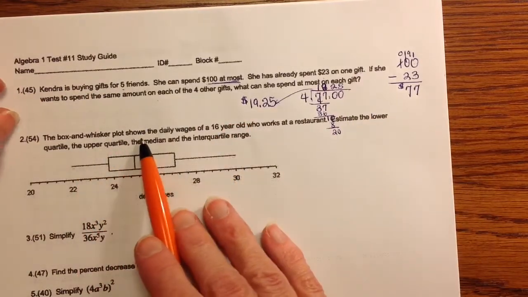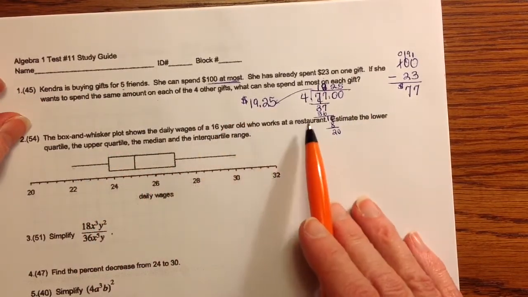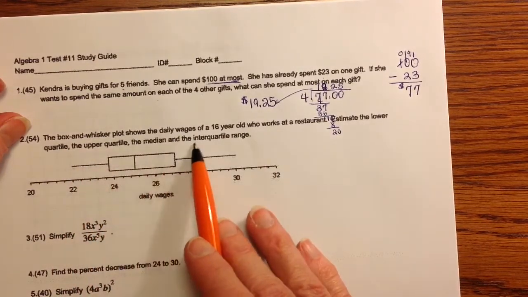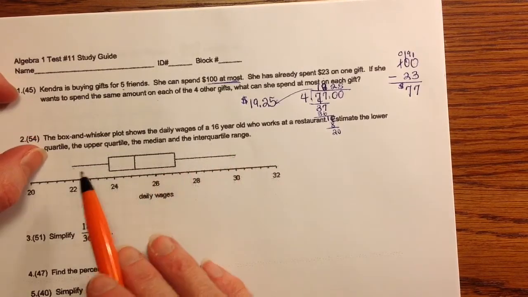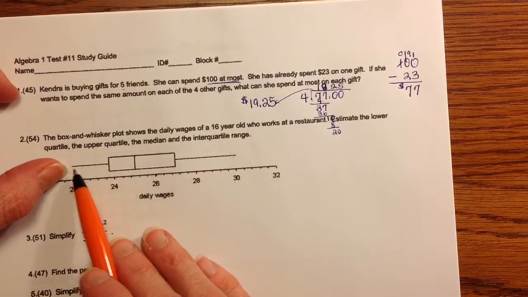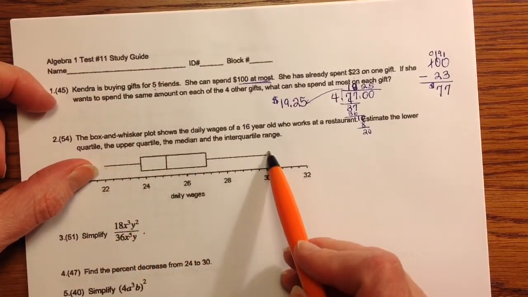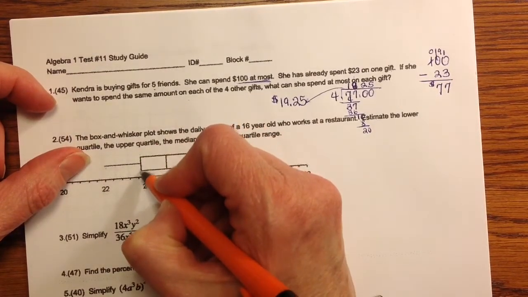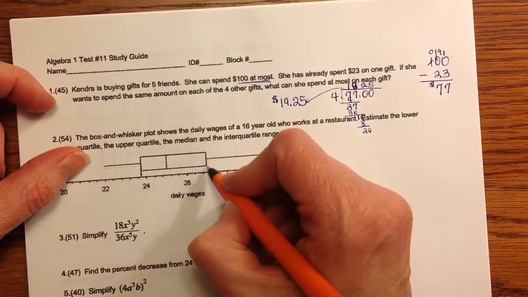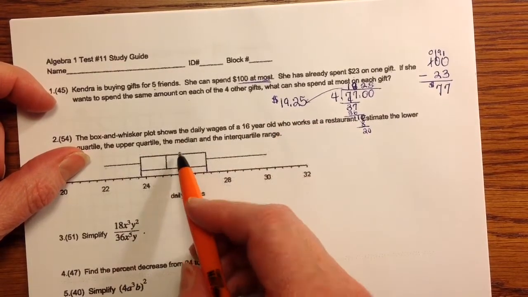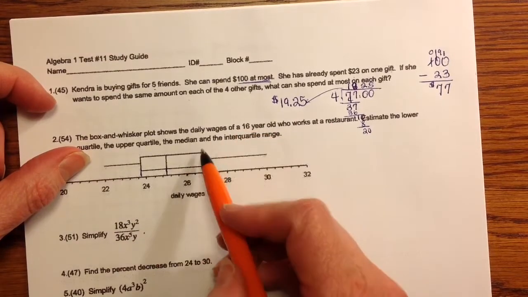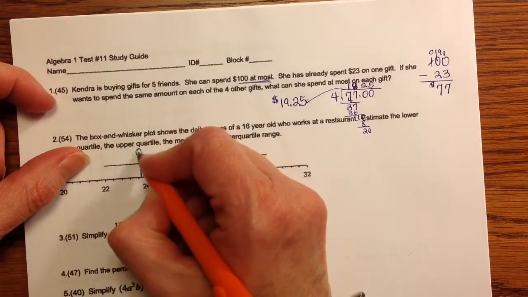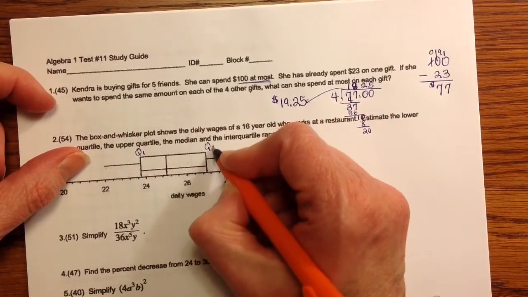Number 2, the box and whisker plot shows the daily wages of a 16-year-old who works at a restaurant. Estimate the lower quartile, the upper quartile, the median, and the interquartile range. Now, it didn't ask for the smallest number, which is 22, and the largest number, which looks like 30, but it asked for the lower quartile, which is this one, and I'll just kind of bring it down to the number line, and this one. And then the median is this one. And then the interquartile range is the length of the box. So we'll need to know our Q sub 1 and our Q sub 3.